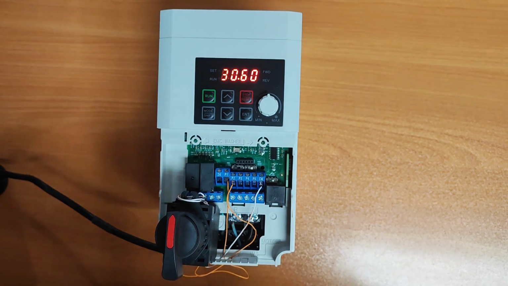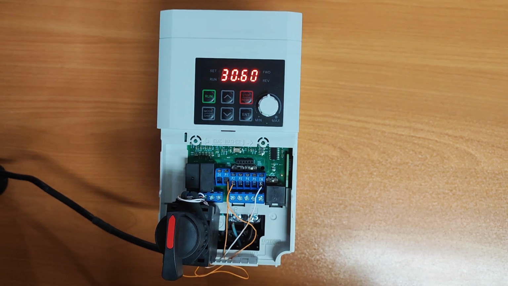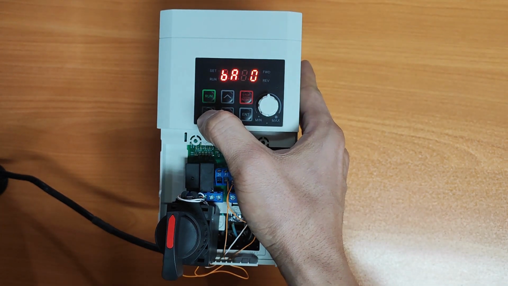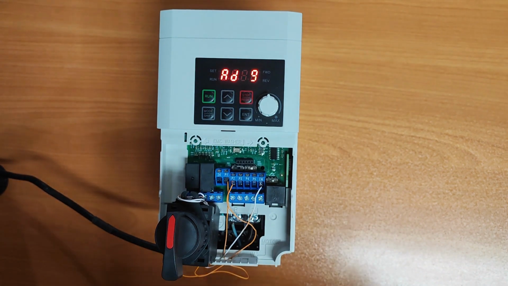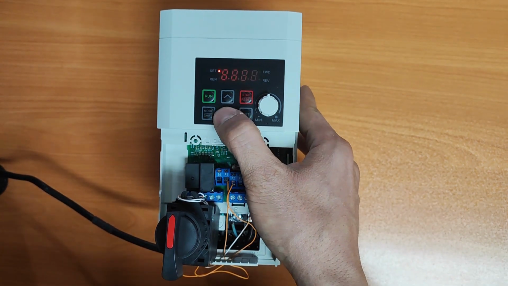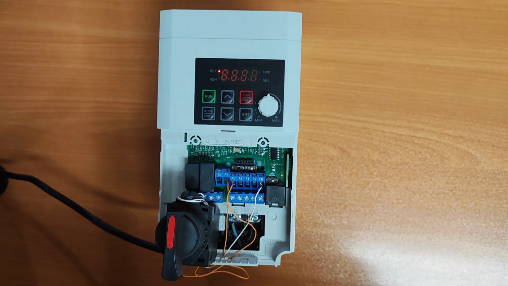We said that in the M100 inverter, if we want to apply a rotation direction limit, we must enter the AD parameter group. We go to the AD group with the mode key, to parameter number 9. We specify in which direction the inverter is allowed to start the electric motor. We said if parameter number 9 in the AD group is set to 0, the inverter will start the electric motor in both directions. If it's on 1, it'll only start in reverse, and if it's on 2, it can only start the inverter in the forward direction.